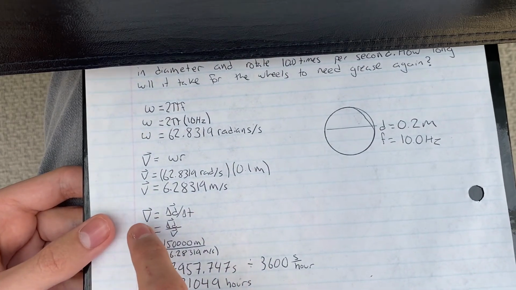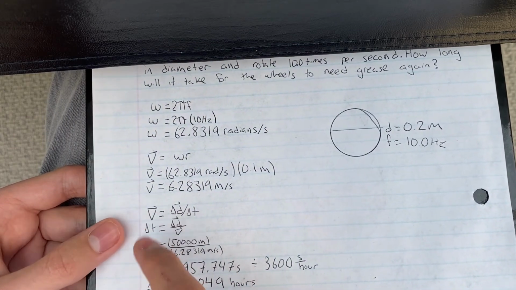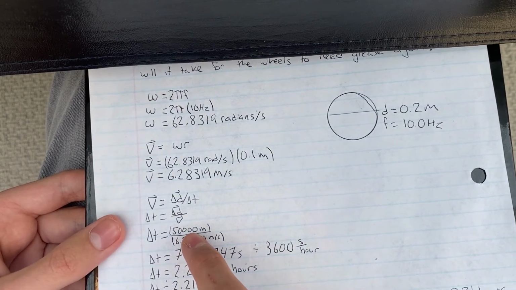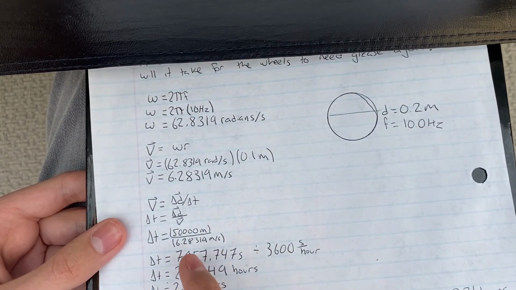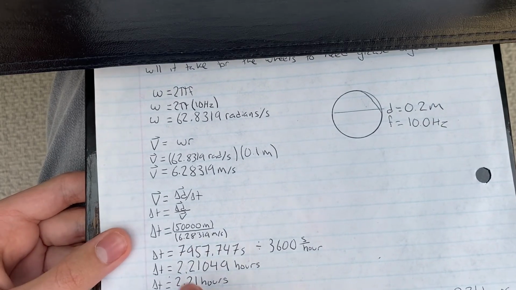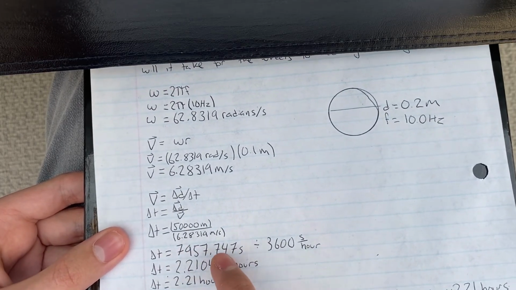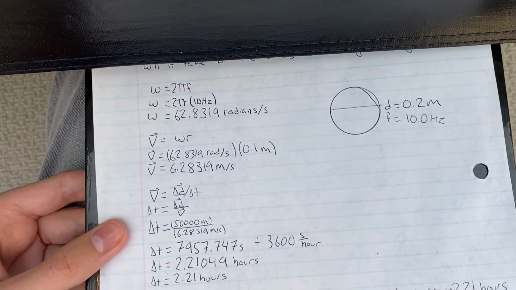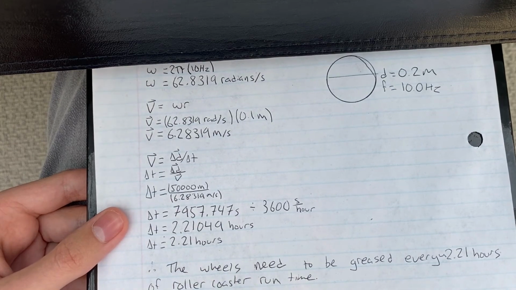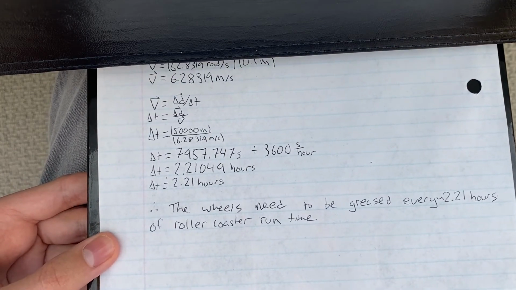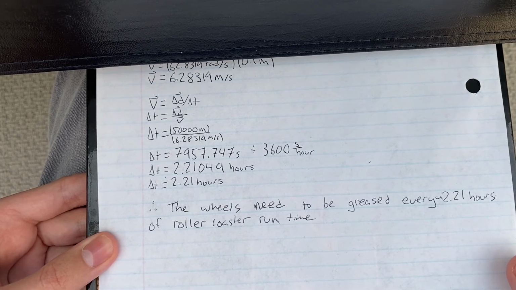And then we plug in our formula, velocity is equal to displacement over time. So we get our displacement of 50,000 meters, 50 kilometers, and then divide that by our linear velocity, and we come up with, after converting seconds into hours, approximately 2.21 hours before these wheels need grease again. So we can say that the wheels need to be greased every 2.21 hours of roller coaster runtime.